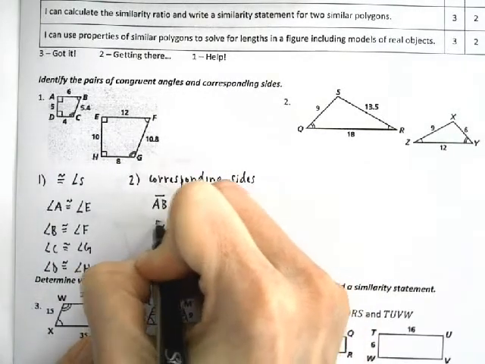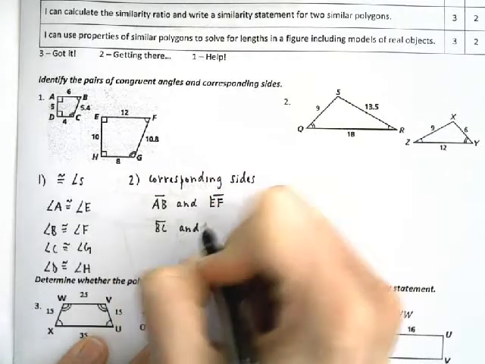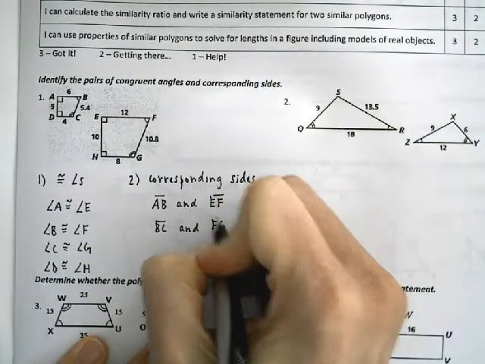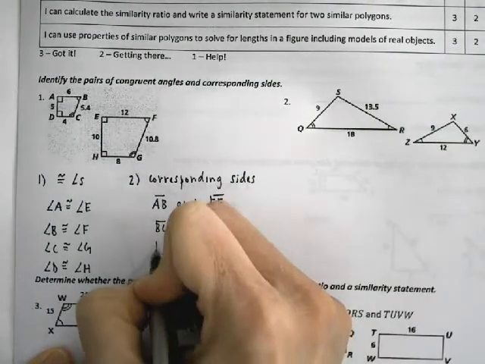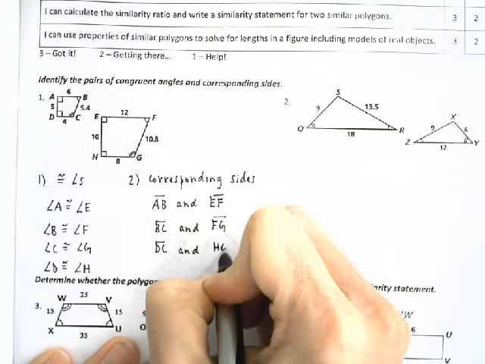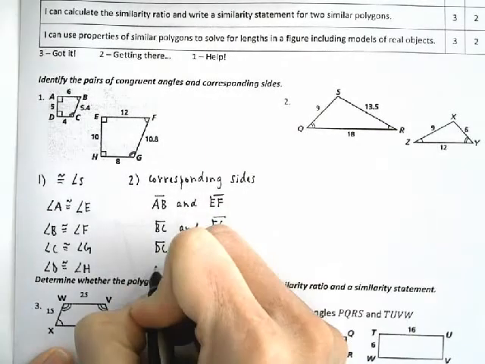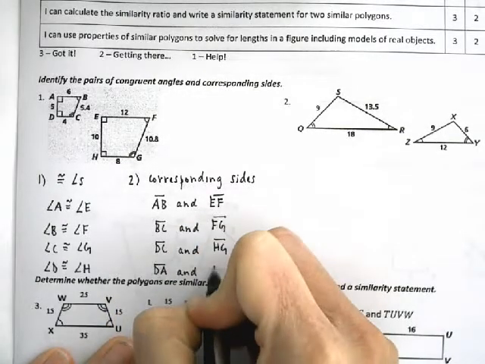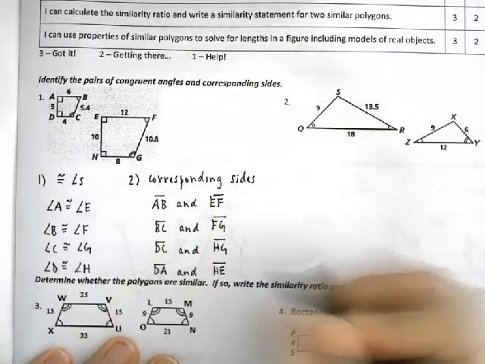I know that BC corresponds, 1 arc to 2 arcs, to FG. I know that DC corresponds to HG, and then DA corresponds to HE.